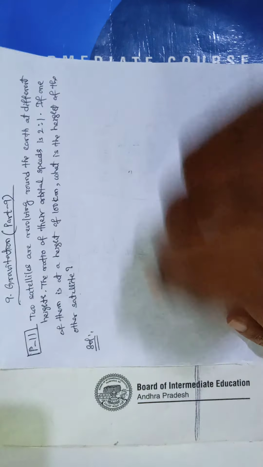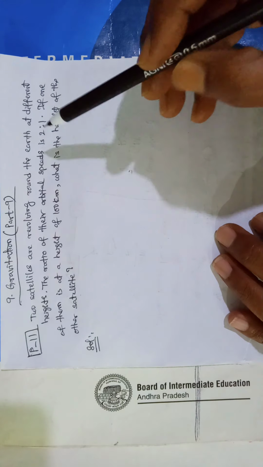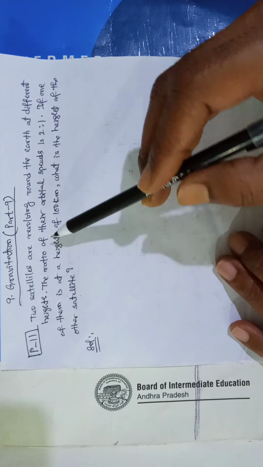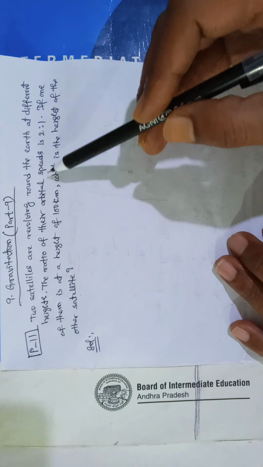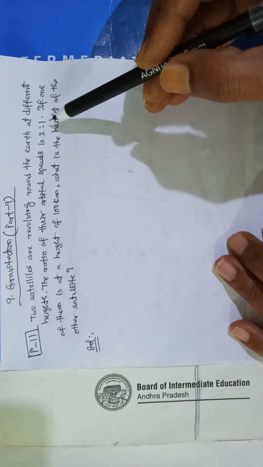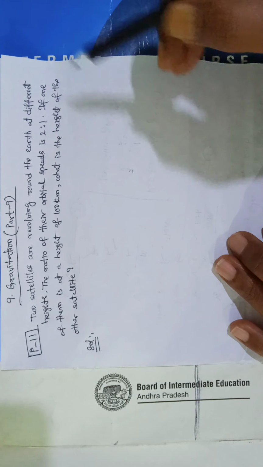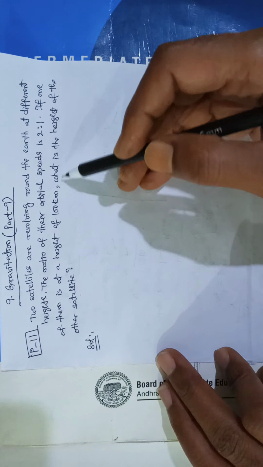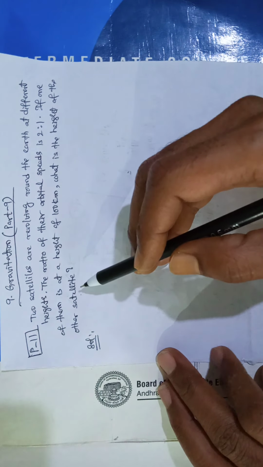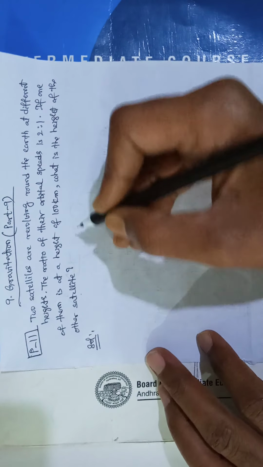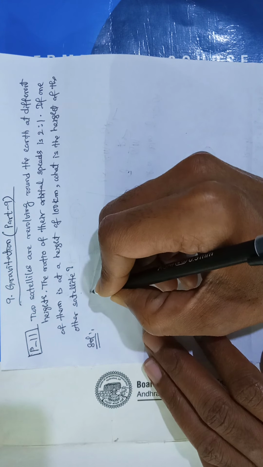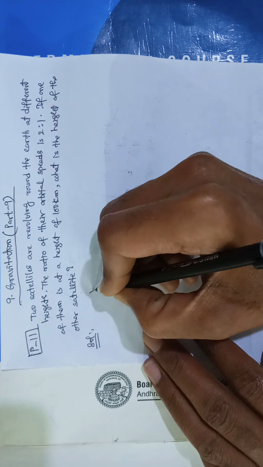Two satellites are revolving round the earth at different heights. The ratio of their orbital speeds is 2:1. If one of them is at a height of 100 kilometers, what is the height of the other satellite? So here, first let us write the expression for orbital speed.